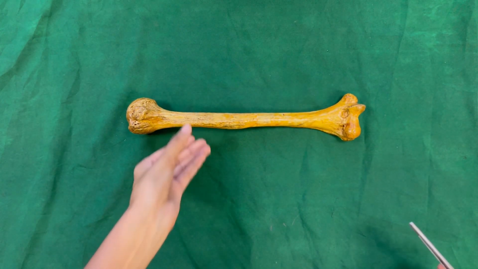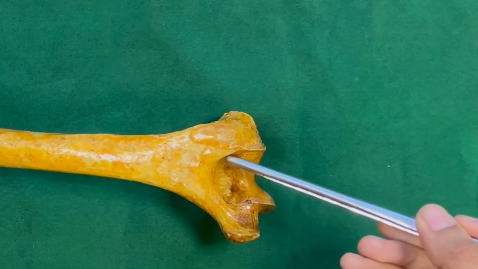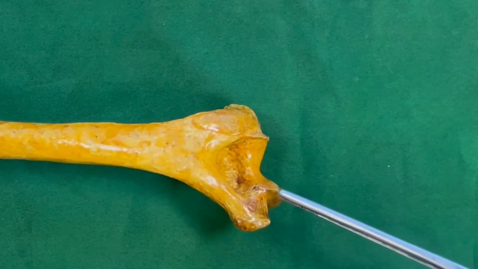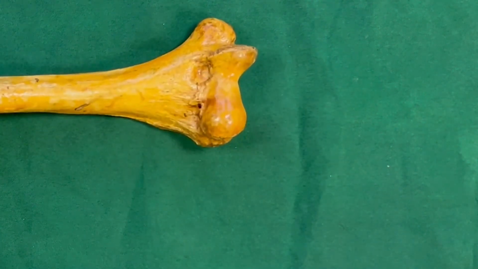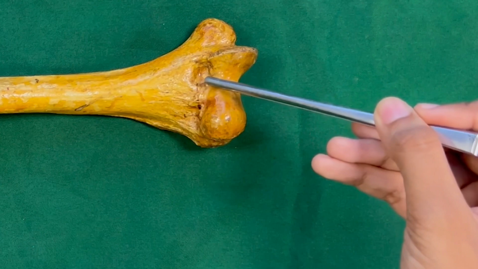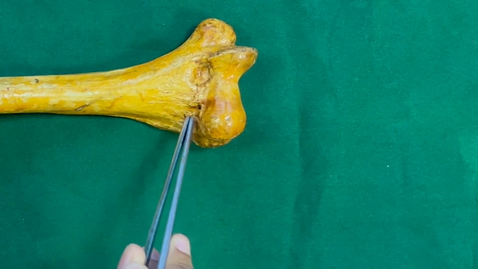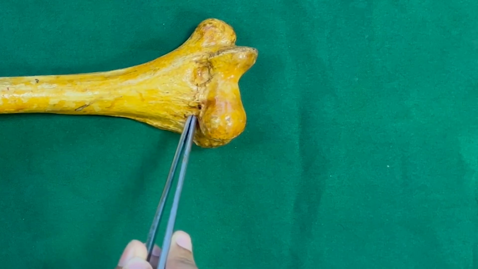The olecranon fossa on the posterior aspect lodges the tip of the olecranon process of the ulna in extension of the elbow. The coronoid fossa on the anterior surface accommodates the coronoid process, and the radial fossa lodges the head of the radius in flexion of the elbow.